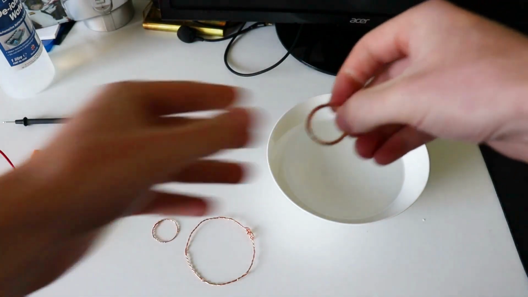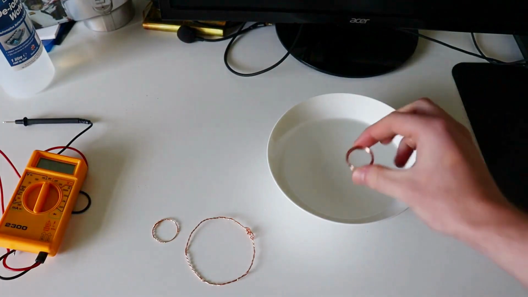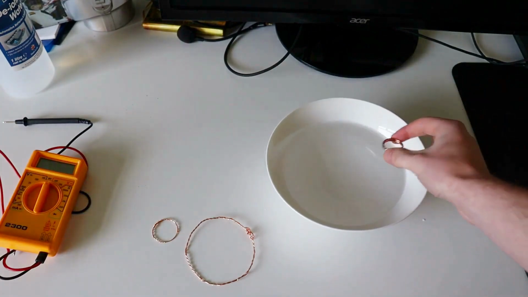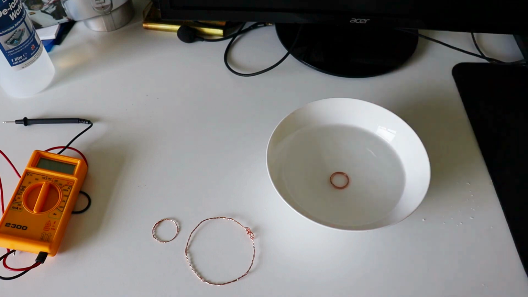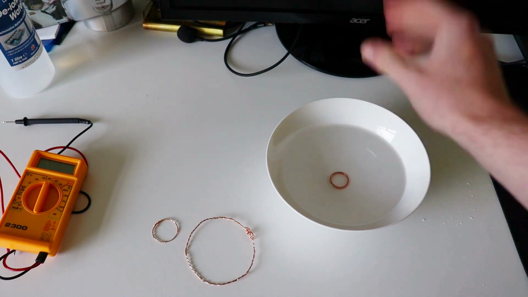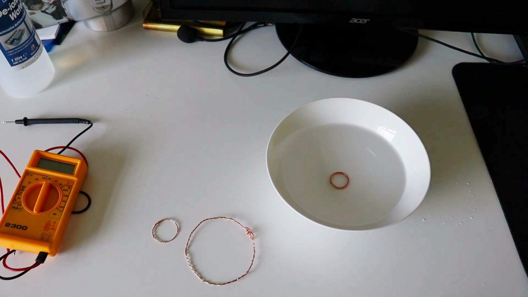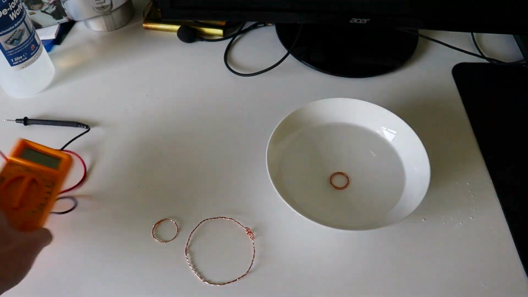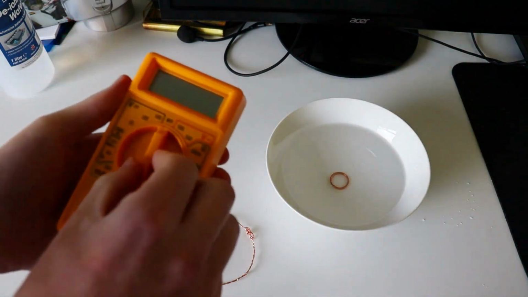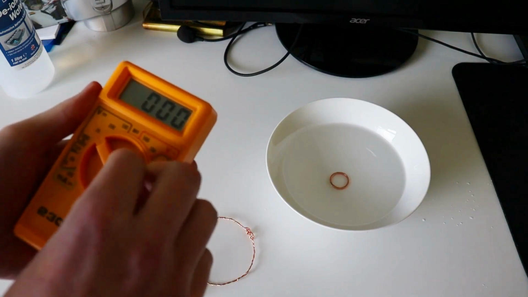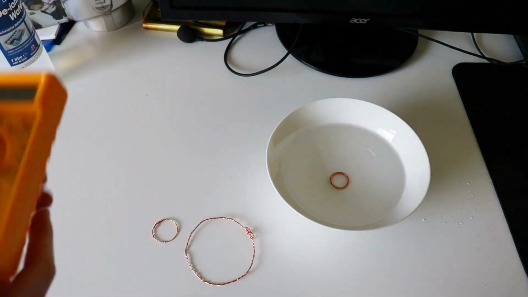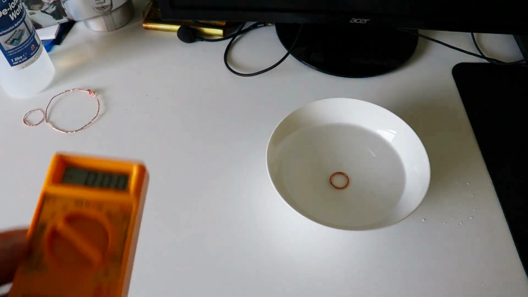This is my thickest one. It's pretty small, so I'm not expecting it to have much of an effect, but we'll give it a go. So that goes in there. See, there's nothing, it's just a bowl, water, copper ring, nothing else. No power lines, nothing. And we've got the multimeter. I think that's DC. This is trial and error. I've not used this multimeter before, so it might be a bit of a cockup.